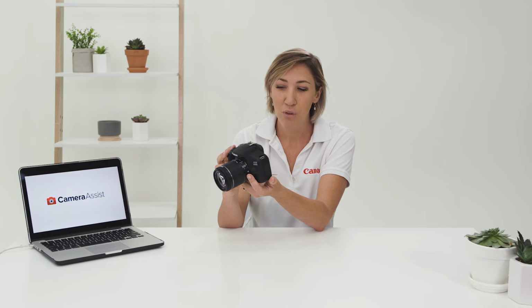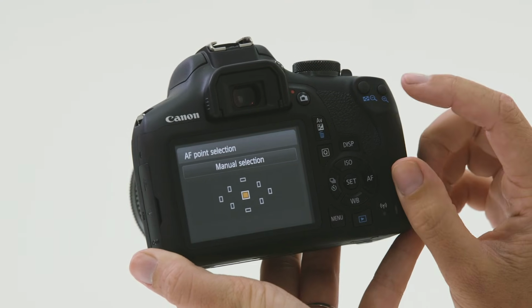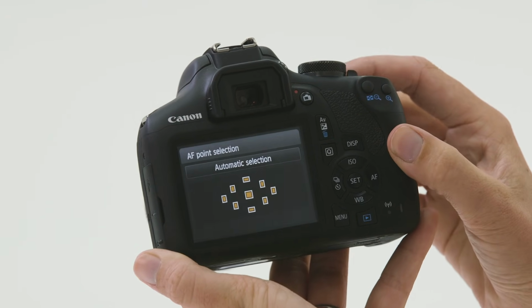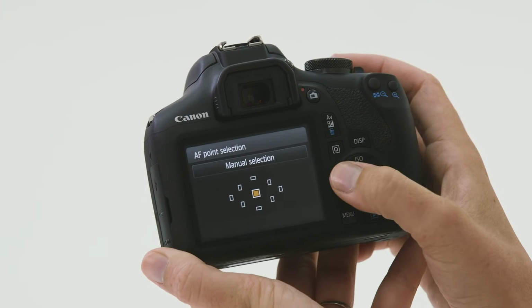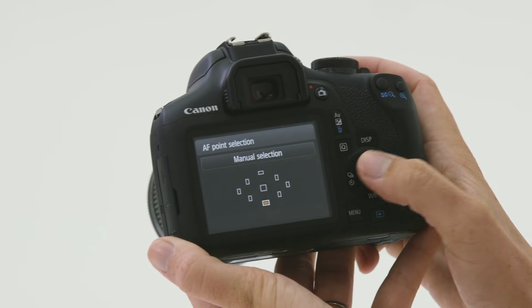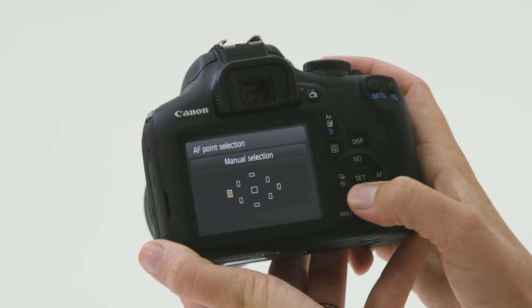This is great for taking photos of portraits where you need to make sure that the eye is very sharp in focus, or even landscapes and macro photography as well. So to do that, we simply press the Auto AF Point Selection button here and move from auto to manual. Further to that, I can either have my point anywhere around the screen from the center to the top or to the far right or left.